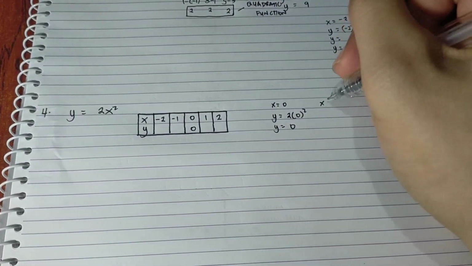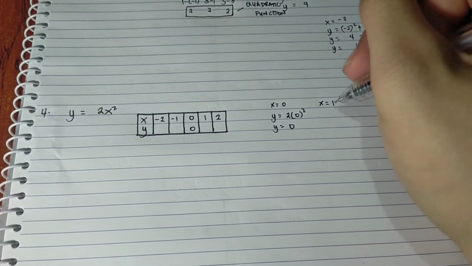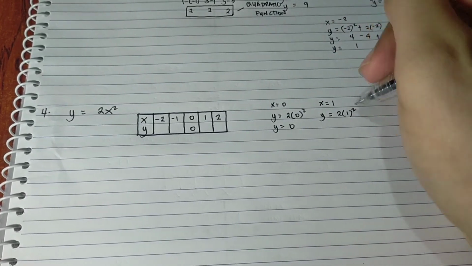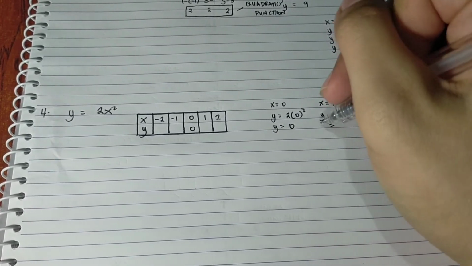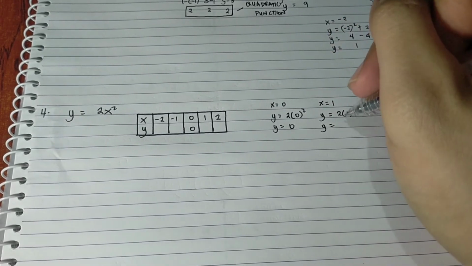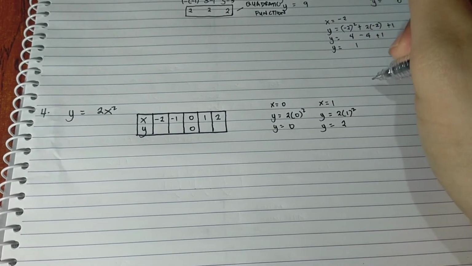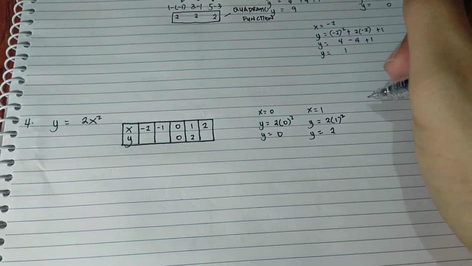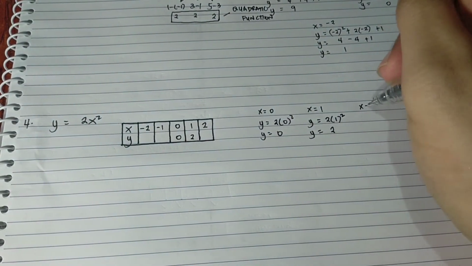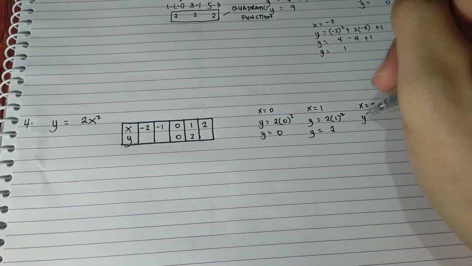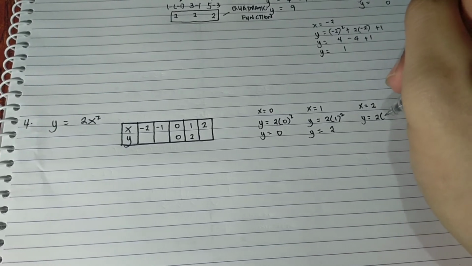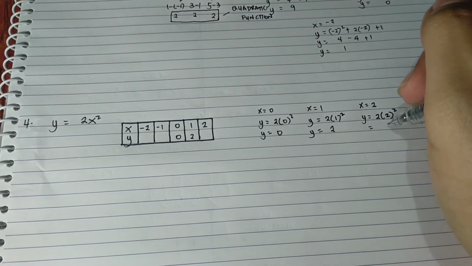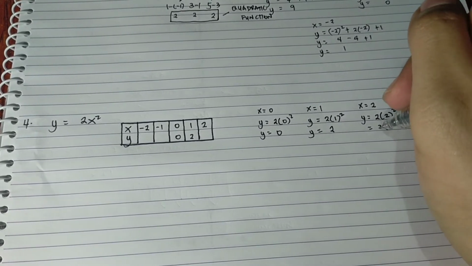Next. X is equal to positive 1. Y will become 2 times 1 squared. And 1 squared is 1. Then 2 times 1 is 2. Then, next. If x is equal to positive 2, y will become 2 times 2 squared. 2 squared is 4 times 2.